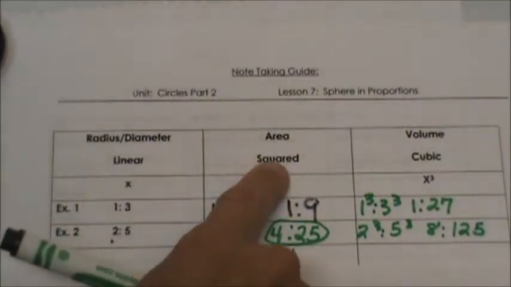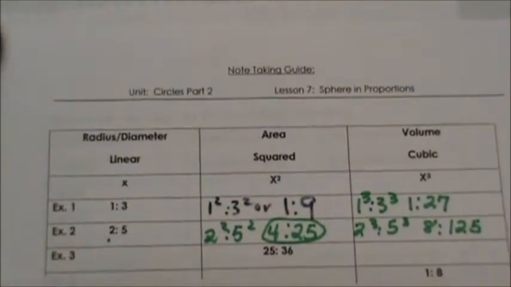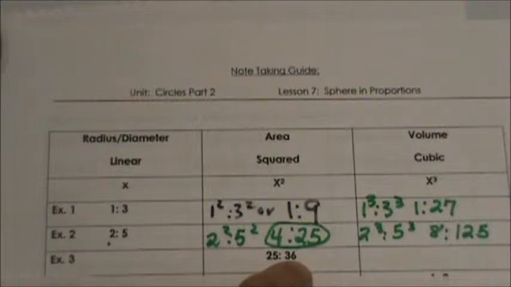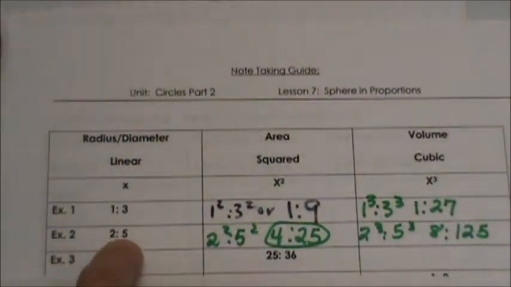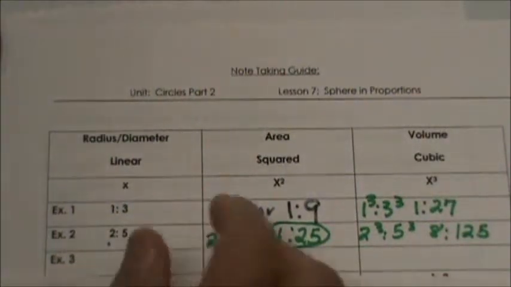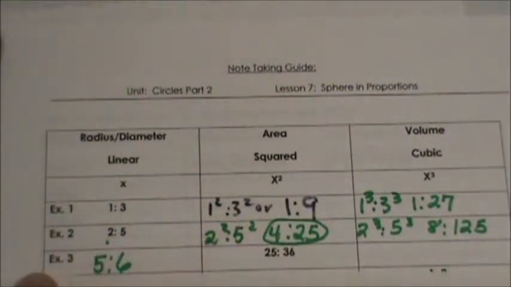We're given the ratio of the areas. Let's say we know the ratio of the areas is 25 to 36. What would be the ratio of the diameter and radius, and what would be the ratio of the volumes? First we have to go backwards and find the linear measurements. If it's 25 to 36 and we squared the linear to get to the area, we're going to square root it to work backwards. So the square root of 25 is 5, and the square root of 36 is 6. That means the radius and diameter are in a 5 to 6 ratio.